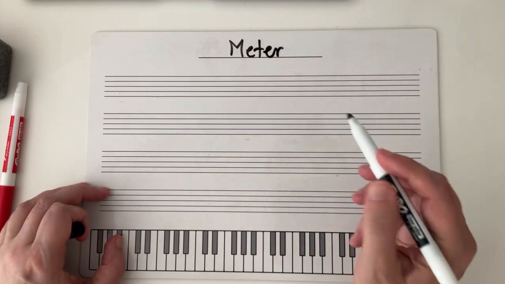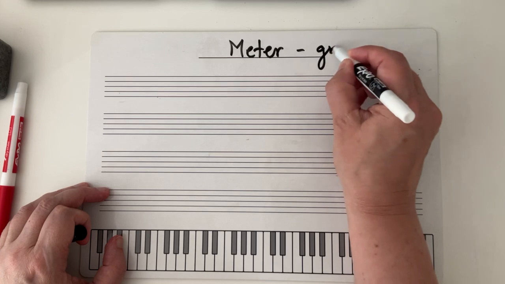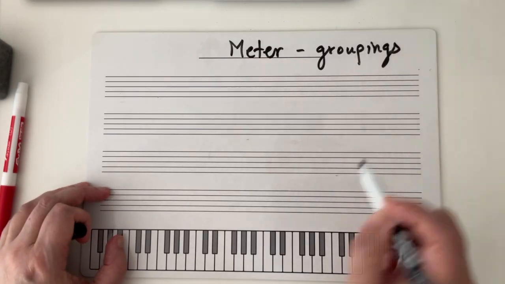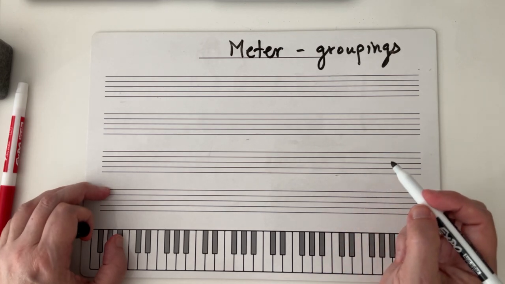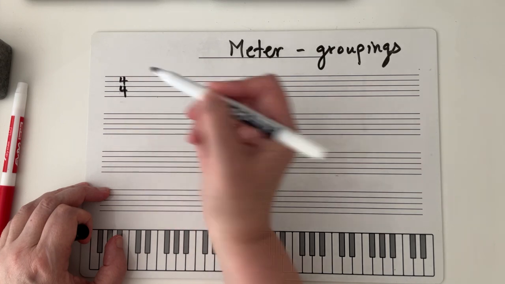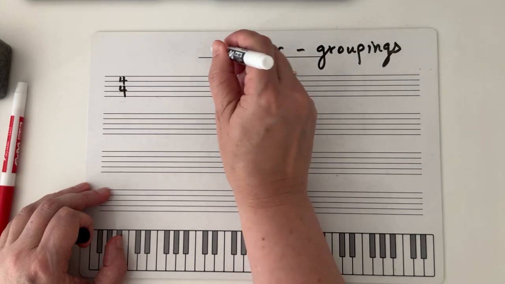So if rhythm is the note values, meter you can think of as groupings. How many beats do I hear in a measure? So the last example we used 4/4, which comes up a lot. That's our time signature, and it's also our meter.